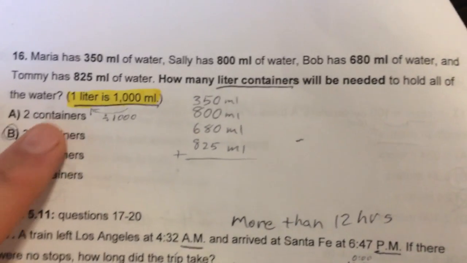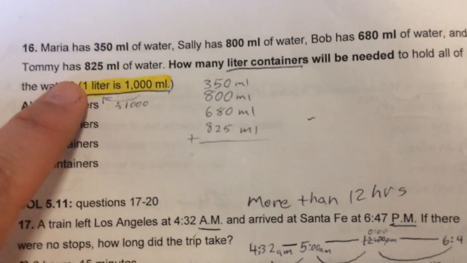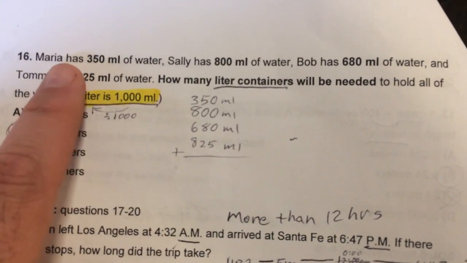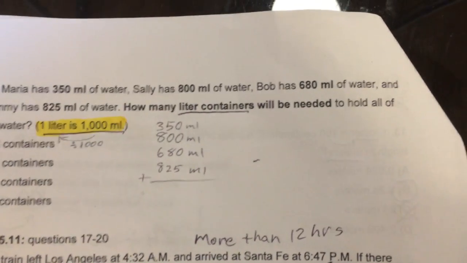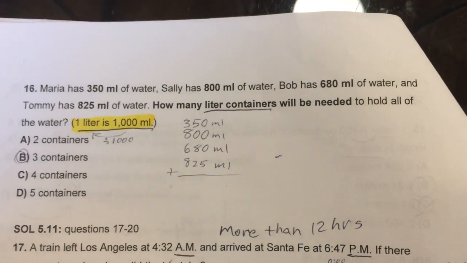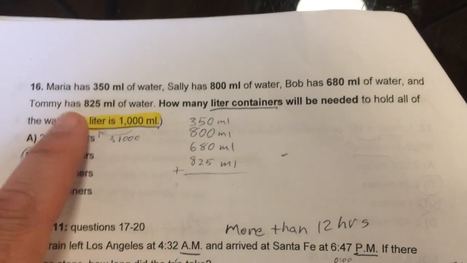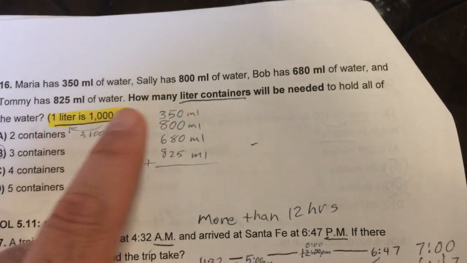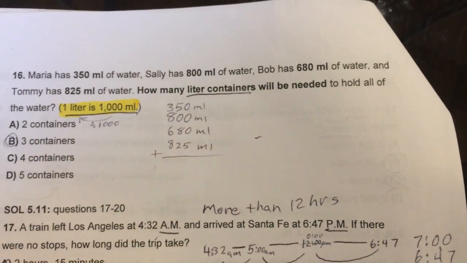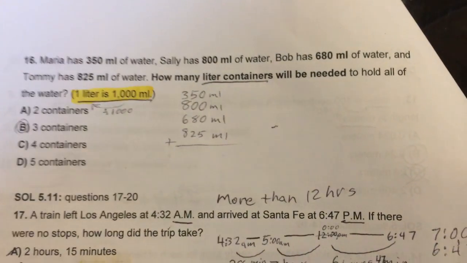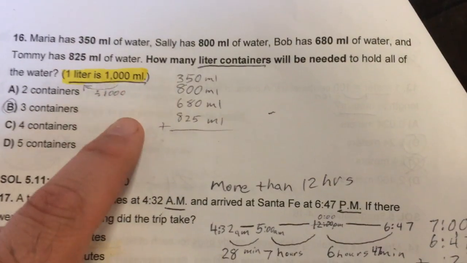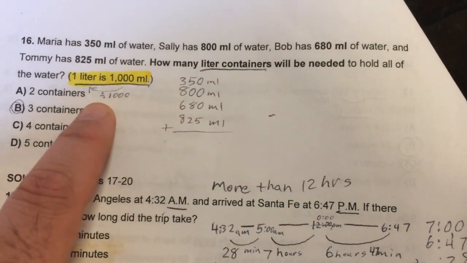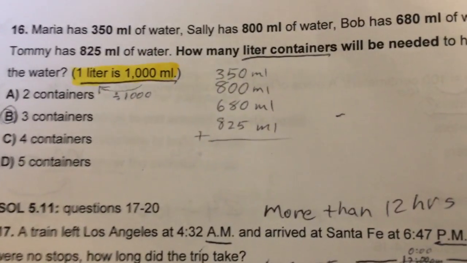Okay? This one, though, is milliliters, and this one, you have different people with different amounts. Maria has 350 milliliters, Sally has 800 milliliters, Bob has 680 milliliters, and Tommy has 825 milliliters. How many liter containers will be needed to hold all the water? 1 liter is 1,000 milliliters. Here they go again, telling us the information. Notice that I said division right here. I said divided by 1,000.